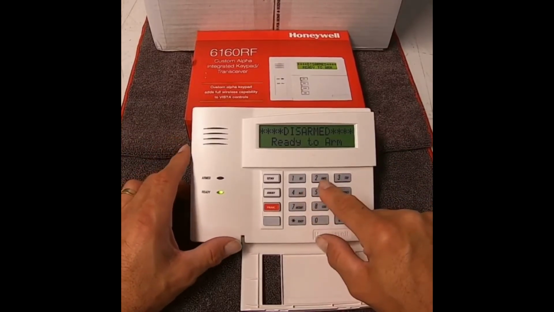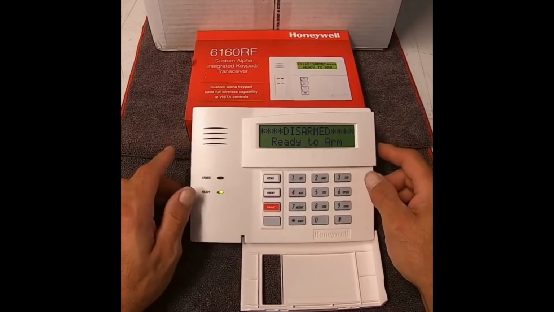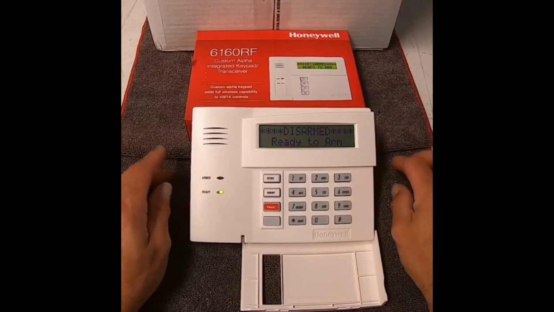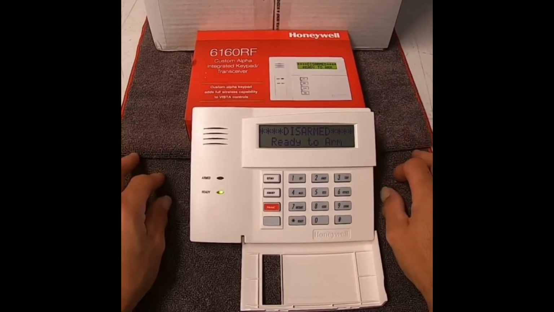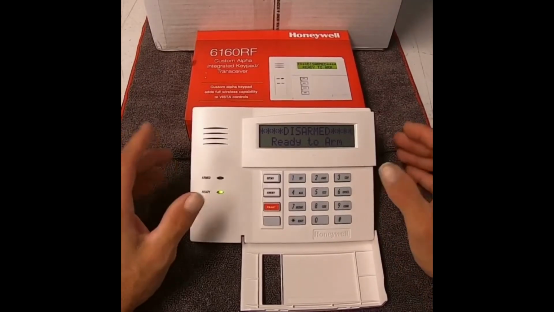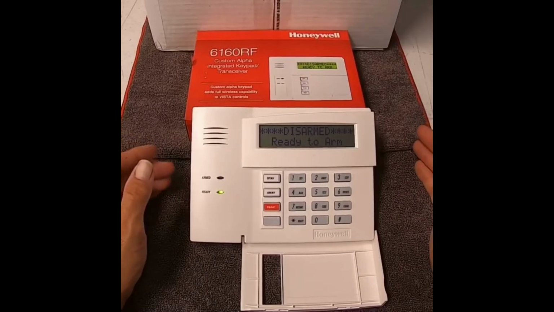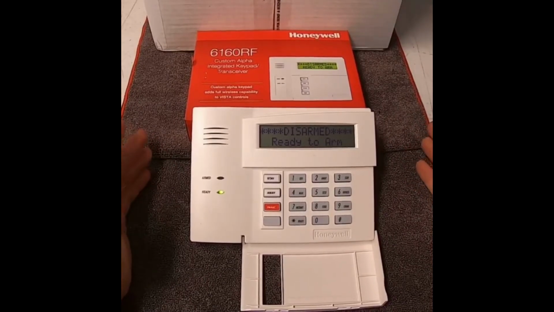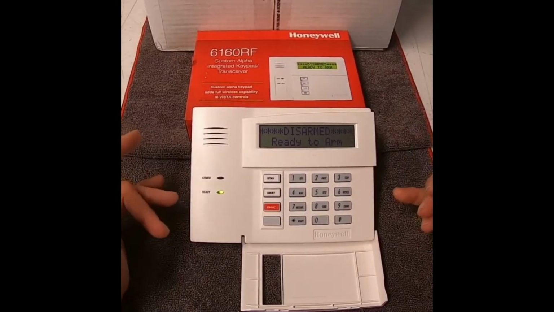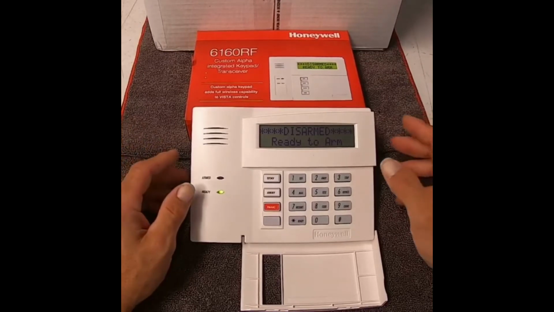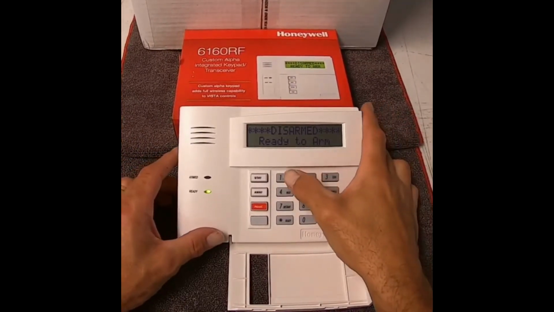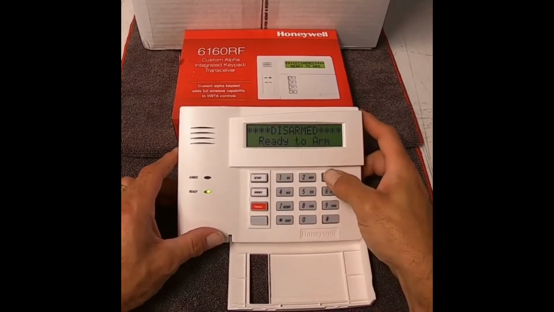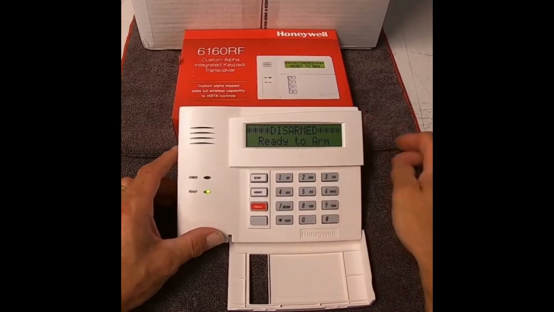So if you're leaving the house, you're going to put it in away mode. What away mode does is arm the doors and the windows and the motion sensors in the house, so they're all active. Stay mode would be if you're home at night and you want to be able to walk around; that would bypass your motion sensors but still allow the doors and the windows to be protected. So in order to put it in away mode, 1, 2, 3, 4, and number 2.